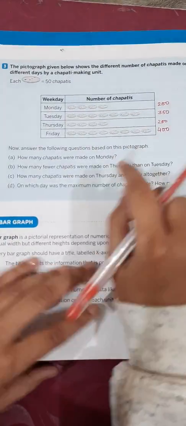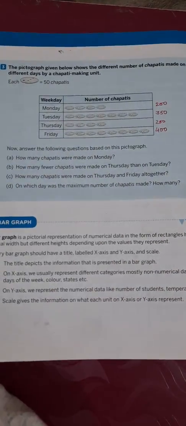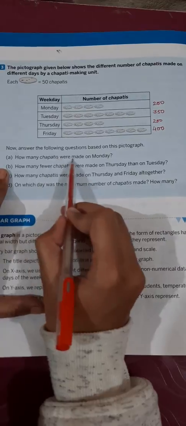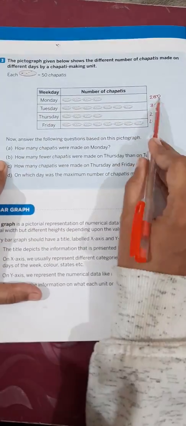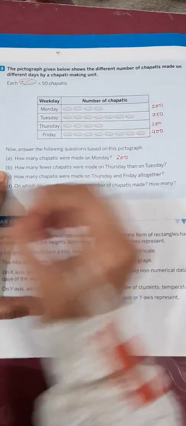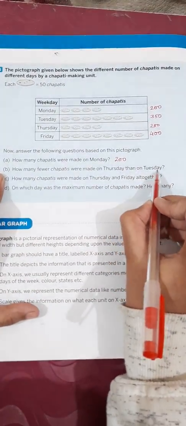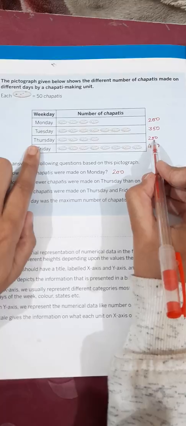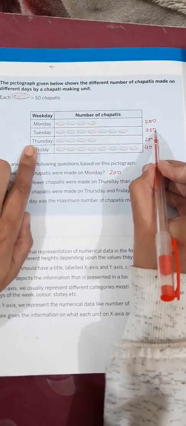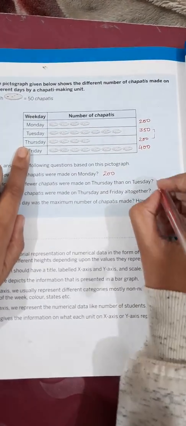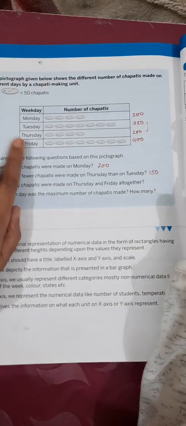On the basis of this, now you are going to answer the following questions. How many chapatis were made on Monday? On Monday, how many were there? 200. So the answer is going to be 200. How many fewer chapatis were made on Thursday than on Tuesday? Now on Thursday 200 were there, and on Tuesday 350 were there. So the difference is of how much? 150. So this is the answer.